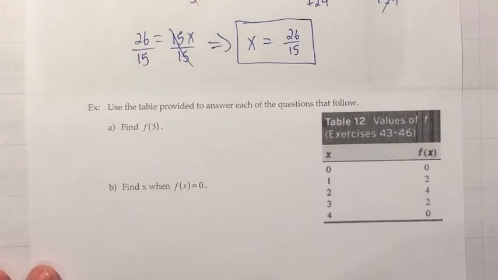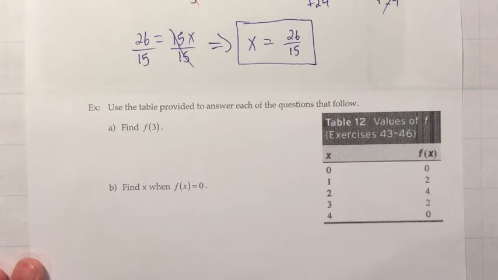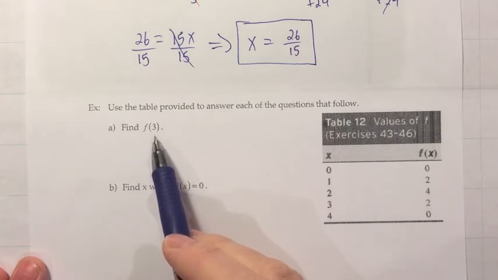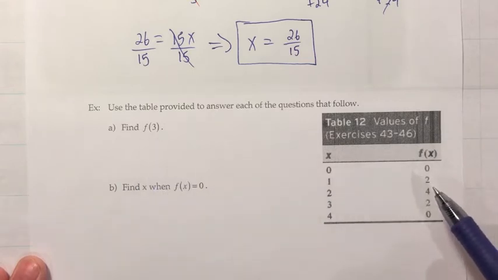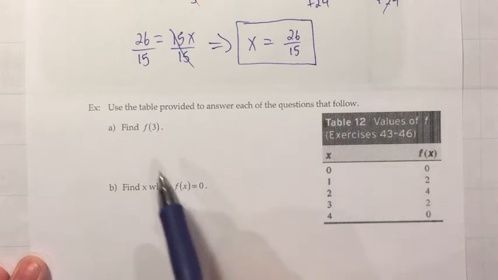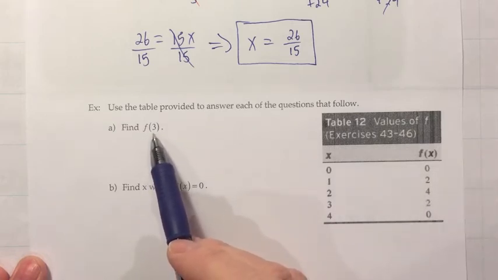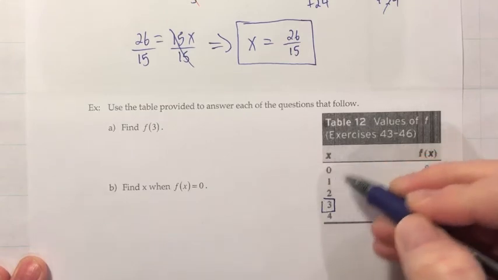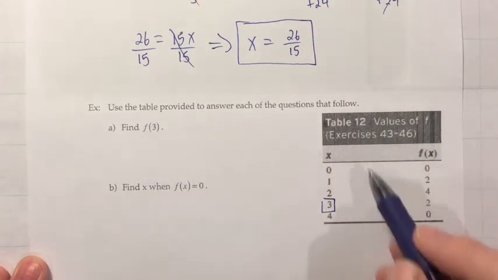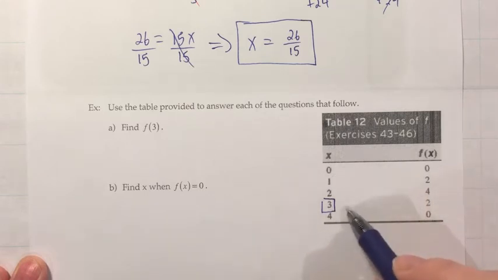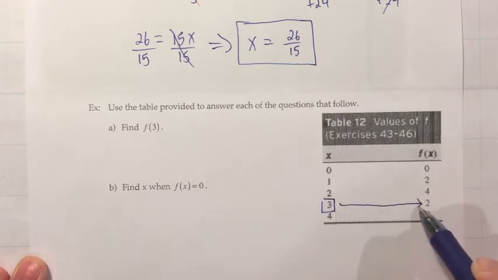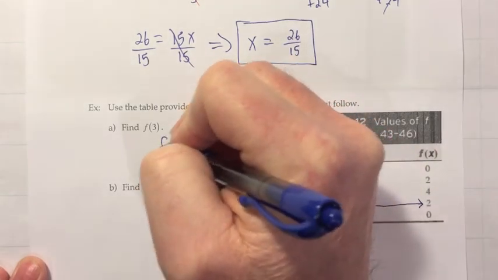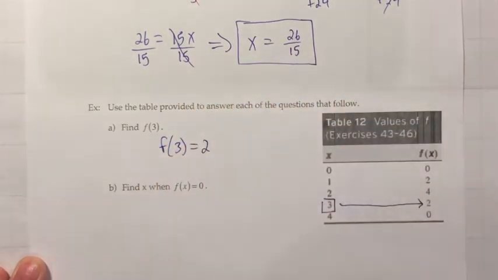Let's use the table provided to answer each of the following questions, and this will also give us another chance to think about the notation some more. So they want us to find f of 3, where we don't have the equation this time, but we have a table of values of the function. But we learned from what we did before when we did have the equations that if the 3 is in parentheses like it is here, that means it's an x value. So that's this 3 right there in the x column. And f of 3 would represent the y value. So according to this table, if the x value is 3, then the y value, or f of x value, would be 2. So apparently f of 3 equals 2.